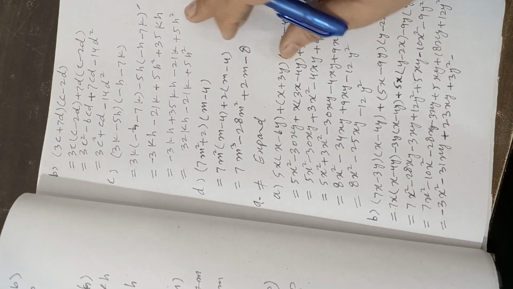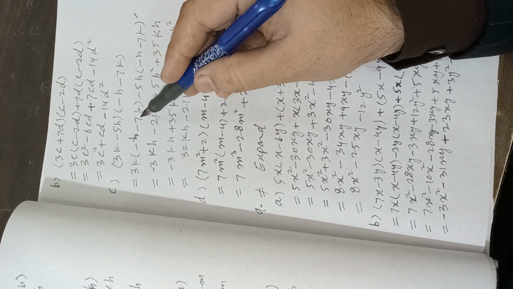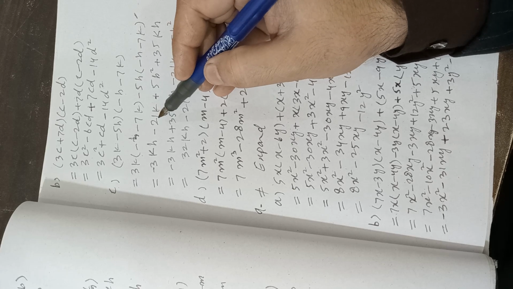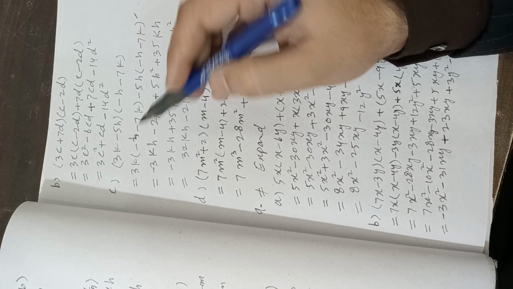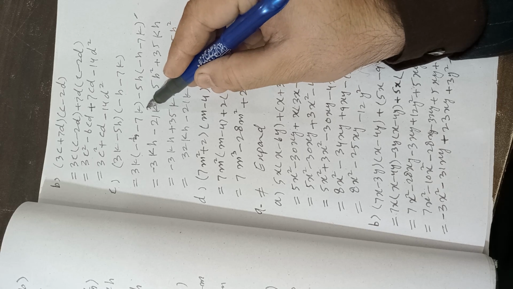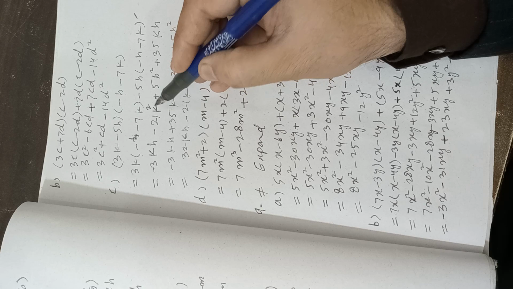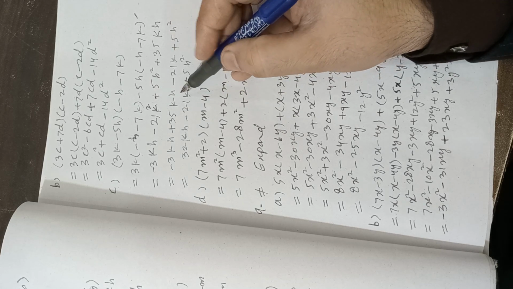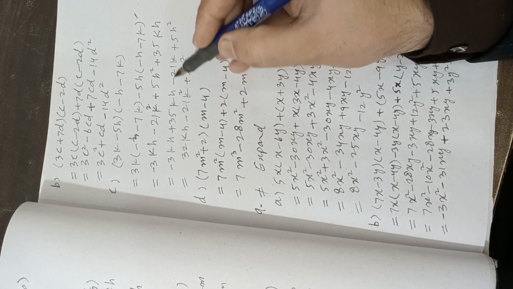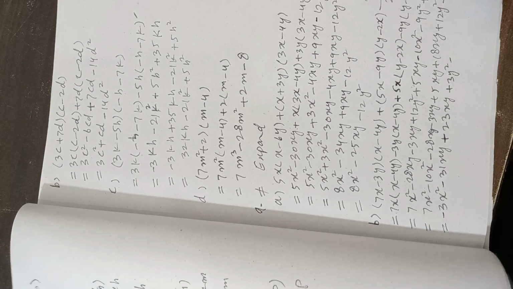Here, in this question, while multiplying 3k to 7k, I wrote 21k only, but k multiplied by k is k square, and I mistakenly wrote k only here. So k square will be written along with 21, k square here, and this is the answer.